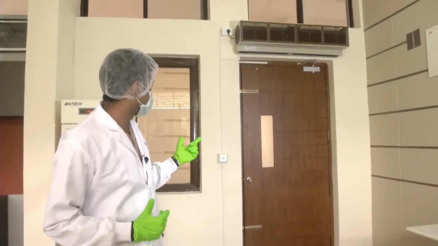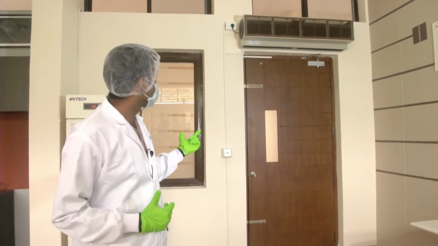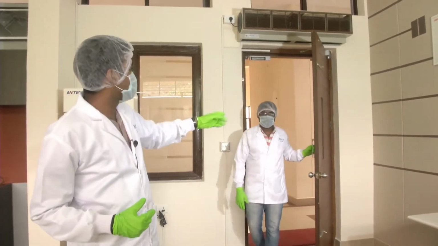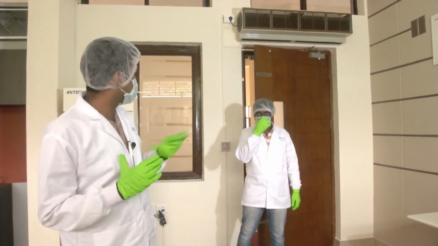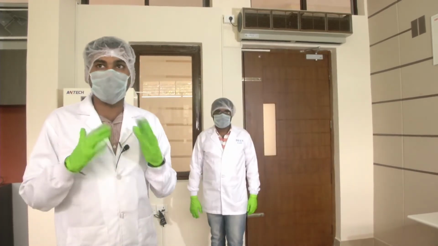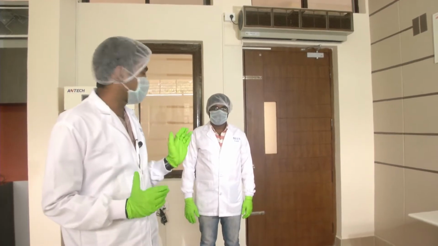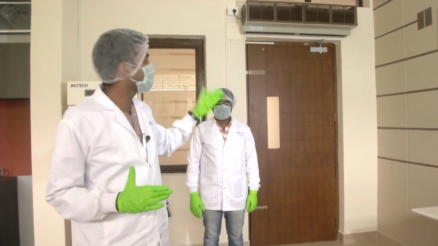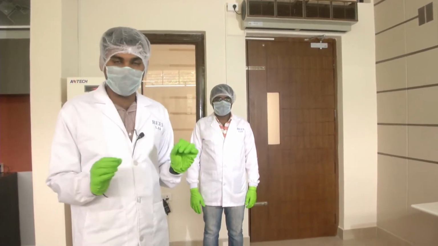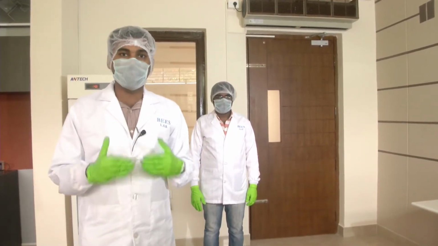As he enters the lab, you can see that the air curtain is falling. That air curtain will ensure that the dust particles don't enter inside. Now Sitaram is inside the lab, and as soon as the door closes, the air curtain stops. This way, particulate matter within the lab will be controlled.